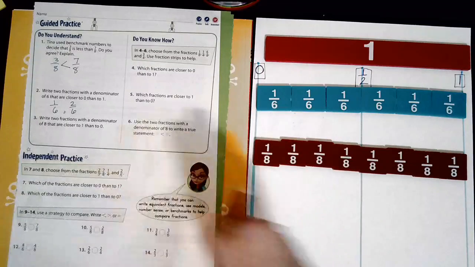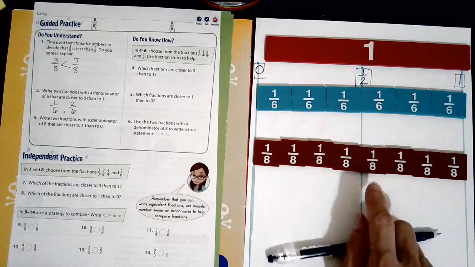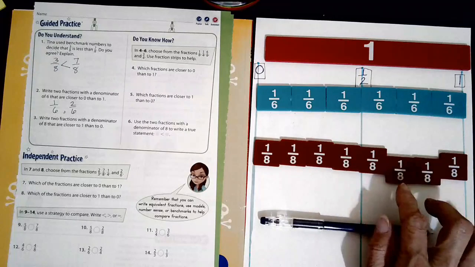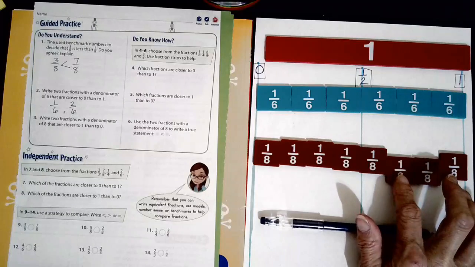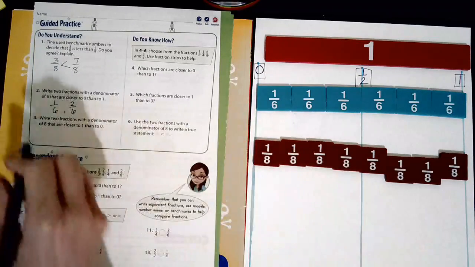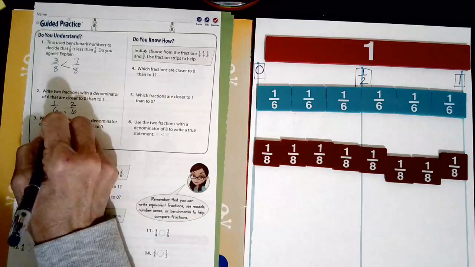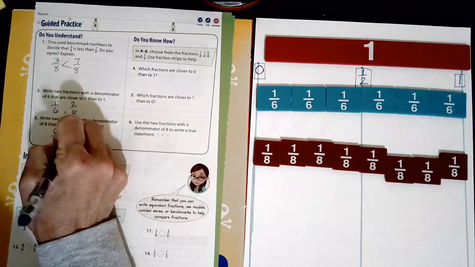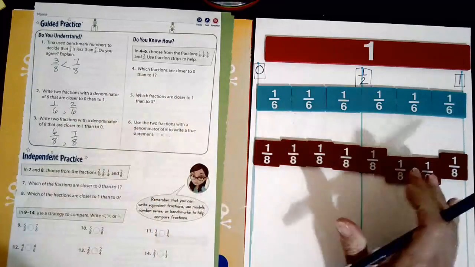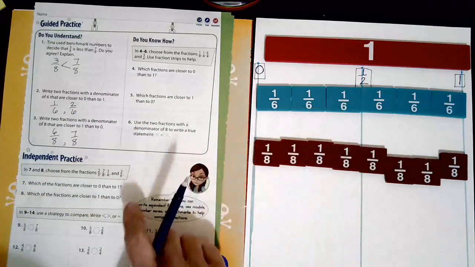So when I look at my options here, I can see that I could write 6/8 and 7/8 are both closer to 1. 6/8 and 7/8 are both closer to 1 than to 0.